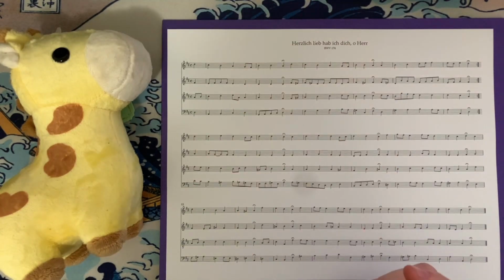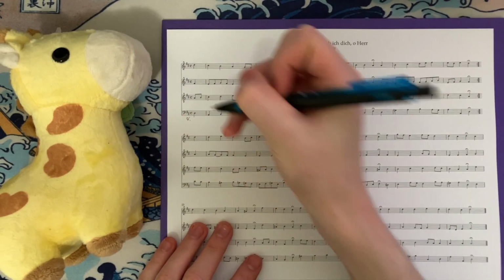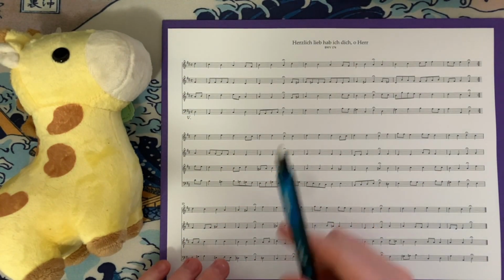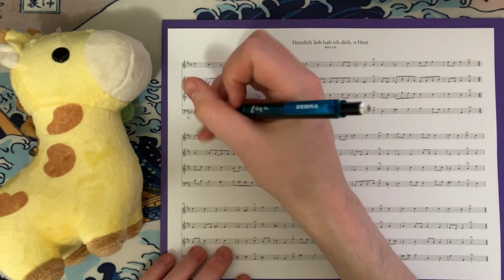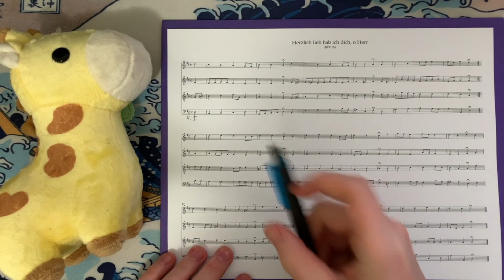So 2 sharps in the key signature. We start on D major, we end on D major. I reckon we're in the key of D major. Alright, starting off with D, A, F sharp, and D. Of course, we're starting on a tonic triad. I probably didn't even need to say that.